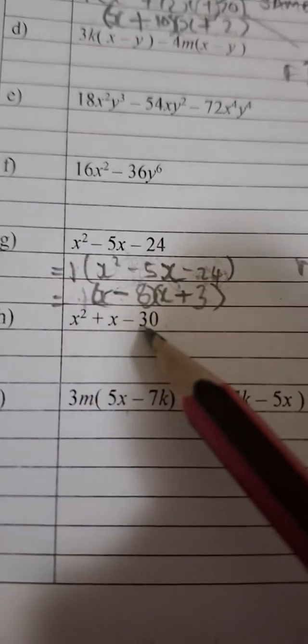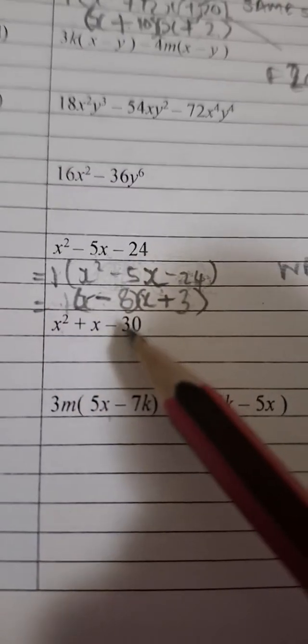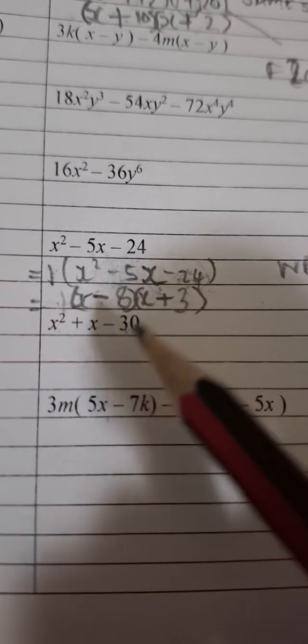So if we look at this question in the same vein, this is also a trinomial. The first question we ask, out of these 3 terms, is there a highest common factor? And yes, there is. I usually say the highest common factor is 1. We take it out, and what's left over? X squared plus x minus 30.